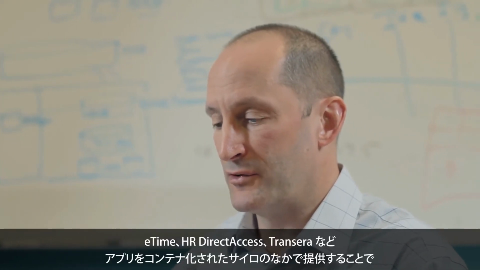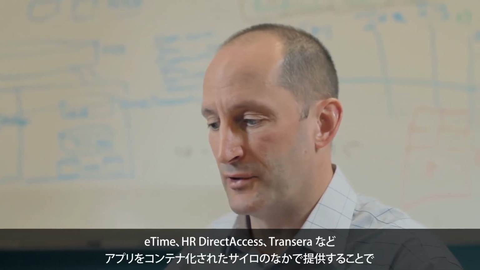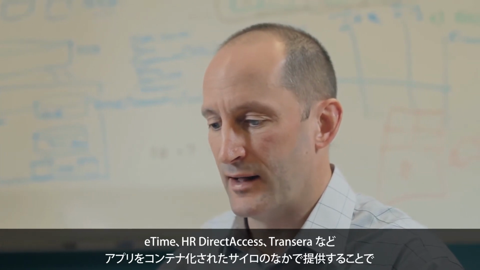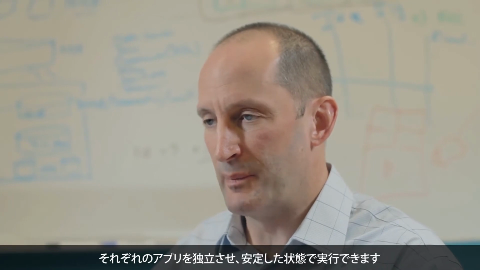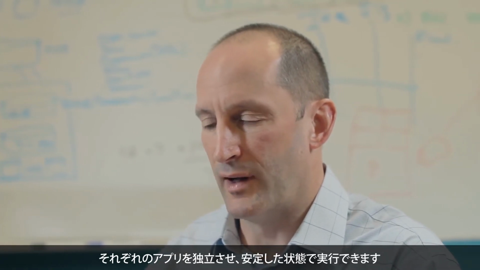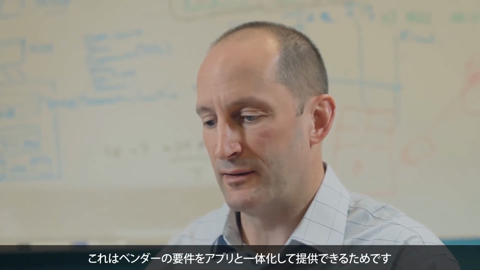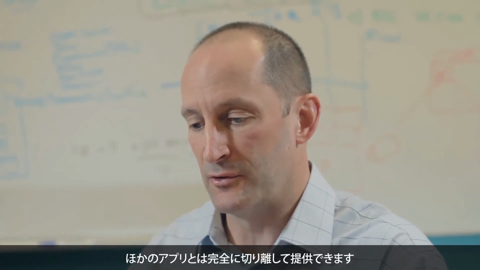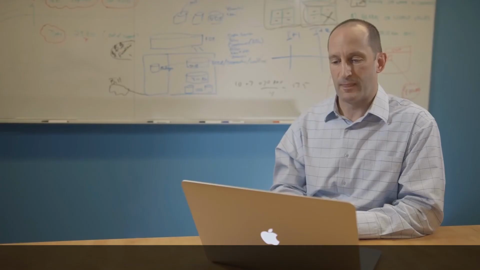So this is a way for us to, in containerized silos, deliver applications like eTime here in HR Direct Access and Transera, and they'll run independently, and every time they'll run in a reliable fashion because we take the vendor requirements and we bake them into those applications and we deliver those to you isolated from the others.